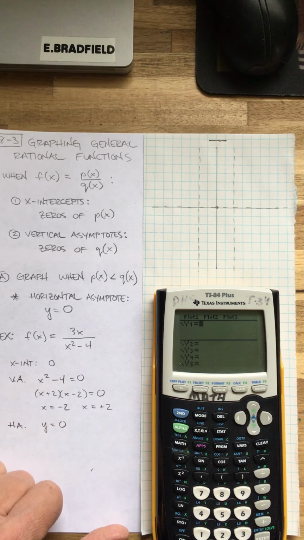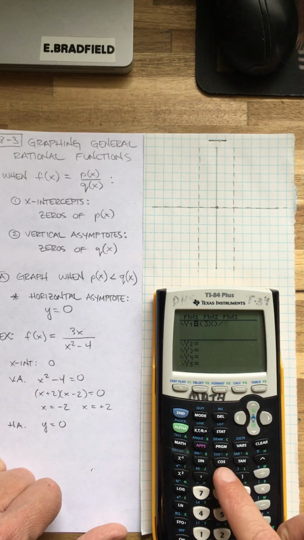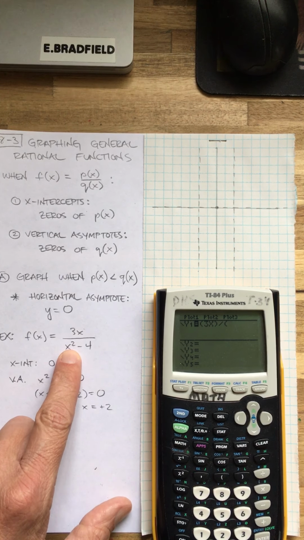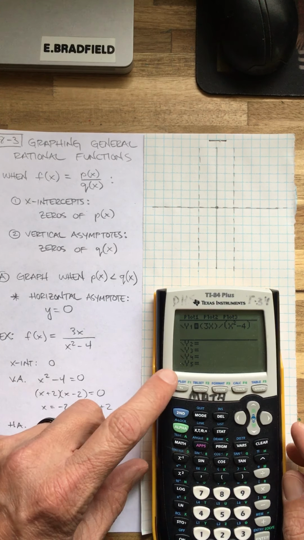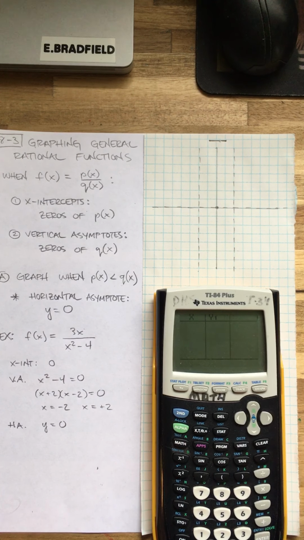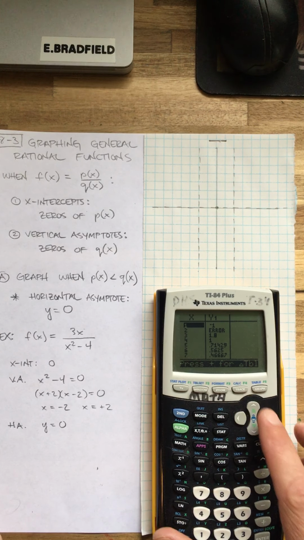What I'm going to do is put it in parentheses, so 3x. Close parentheses. Then divided by, more parentheses, x squared minus 4. So x squared minus 4, close the parentheses. And now I'm just going to get the table. Okay, so watch this. Second table. All right, and here we go.